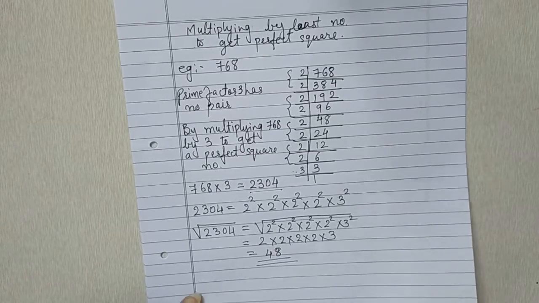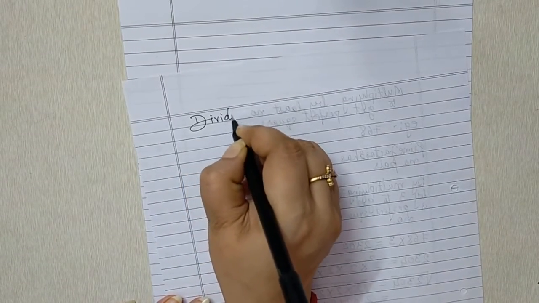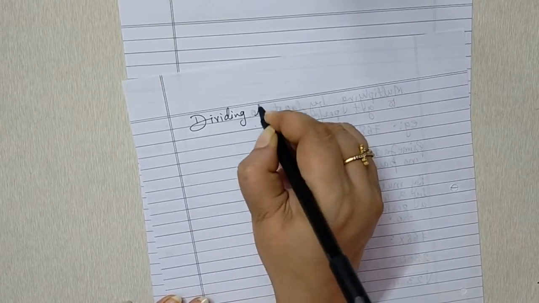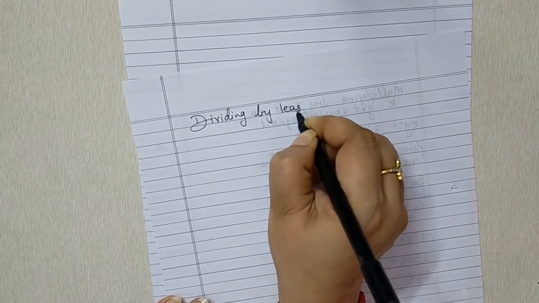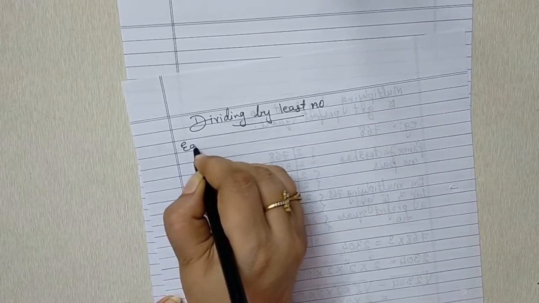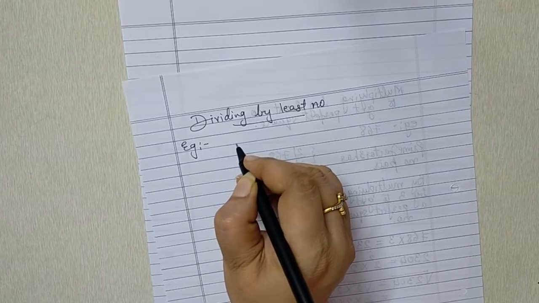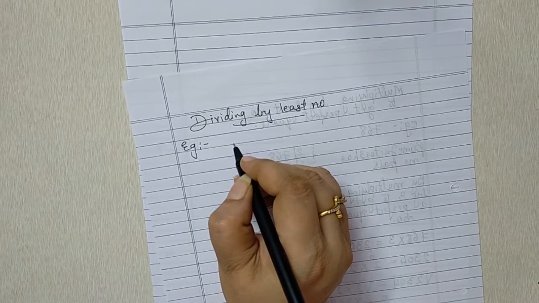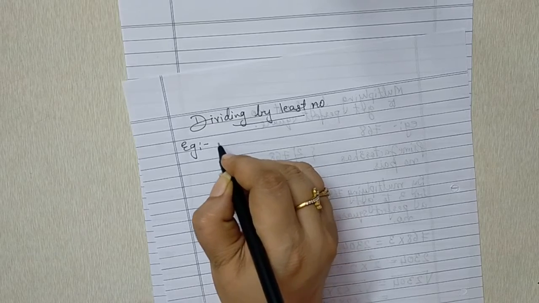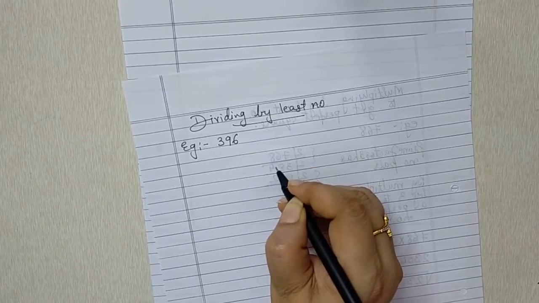Now our next method is by dividing. So dividing by the least number to get a perfect square, and we will take the example of 396.